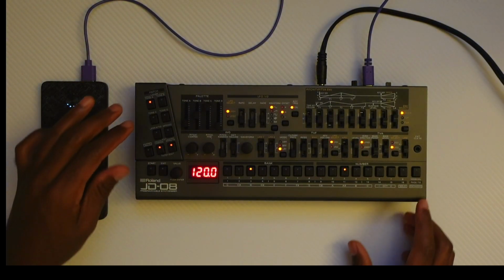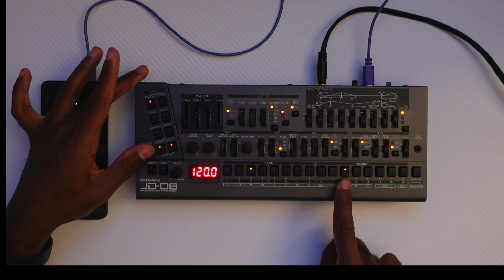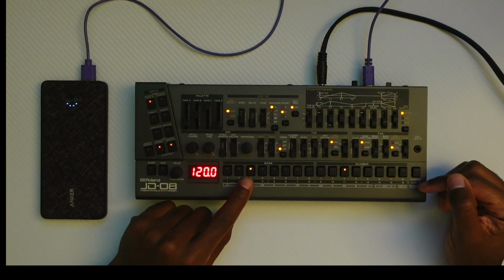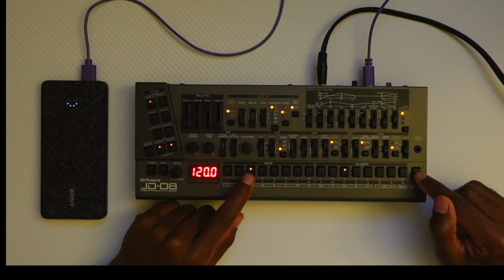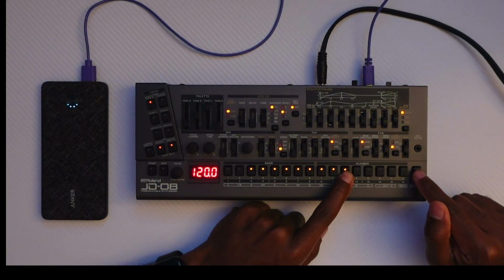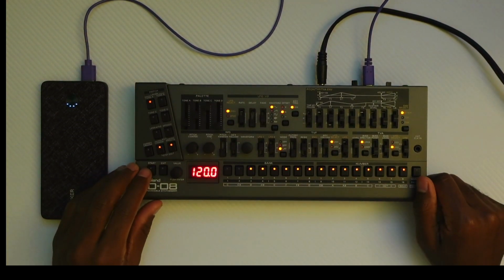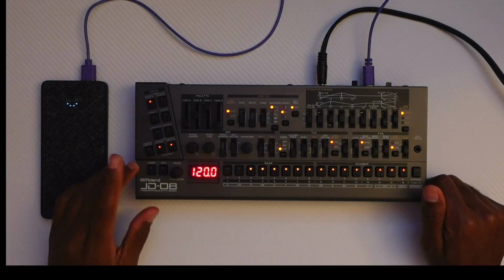Perfect. Now, over on part B, what I'm going to do is make these pads. And in order to achieve that, I'm going to hold my step and hit the page/tie button here. And essentially all that does is it just ties the notes. Okay, cool.